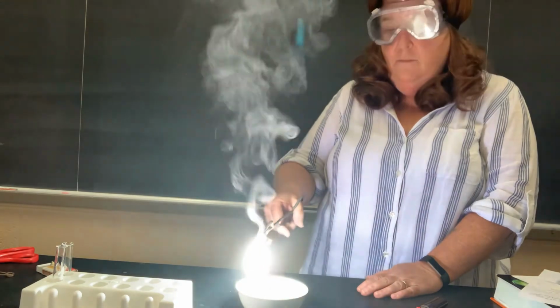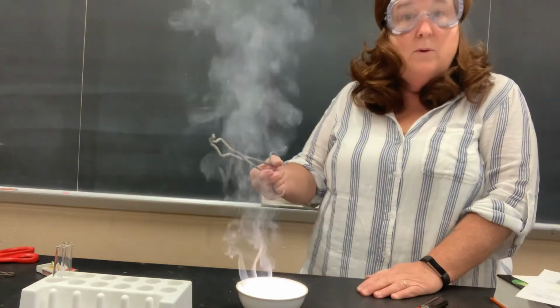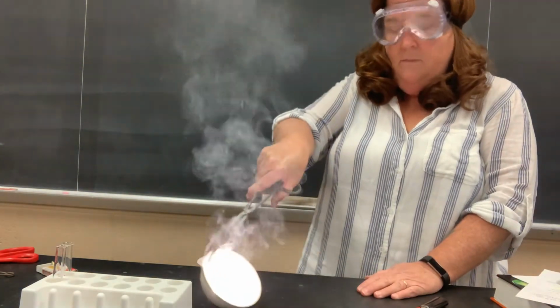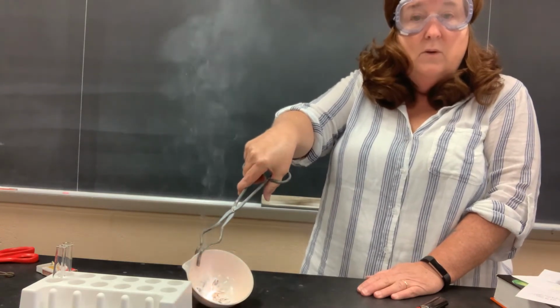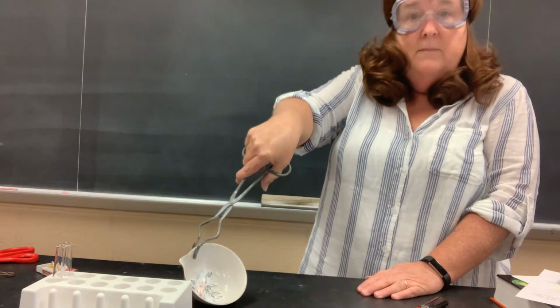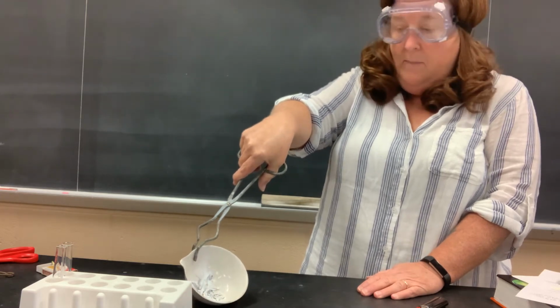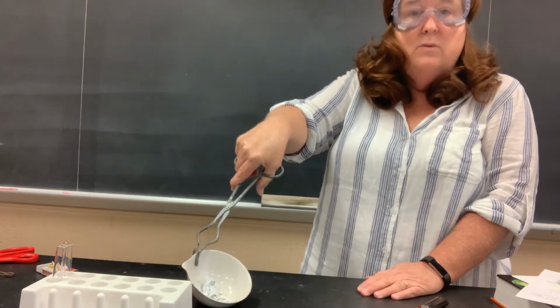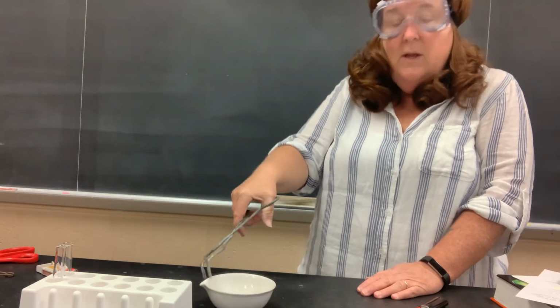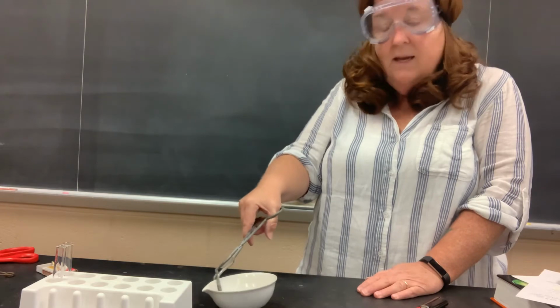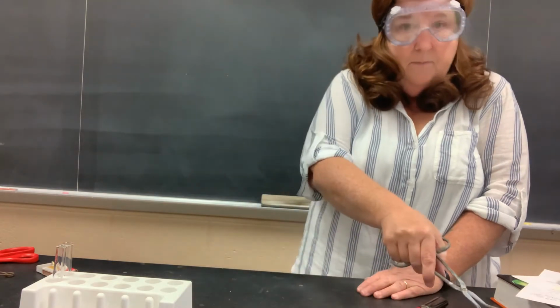So magnesium is flammable. It's still burning. It looks nothing like it did. A chemical change has occurred. There's a noxious fume being given off. The white powdery substance that's in my evaporating dish looks nothing like the silver, shiny, lustrous substance I started with. So flammability is a chemical property, and I can tell that a chemical change occurred.